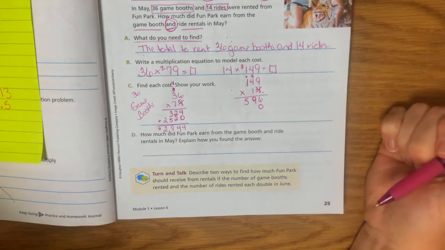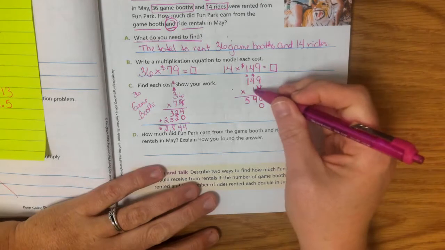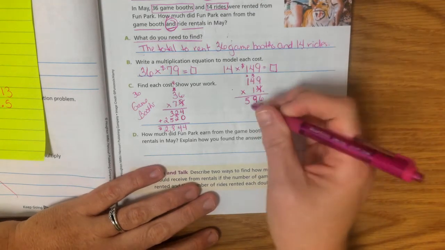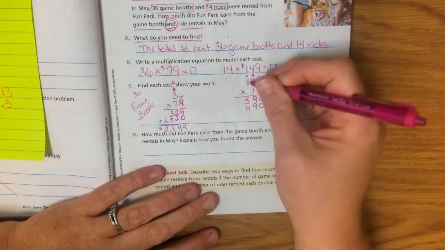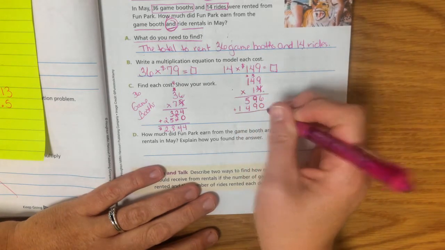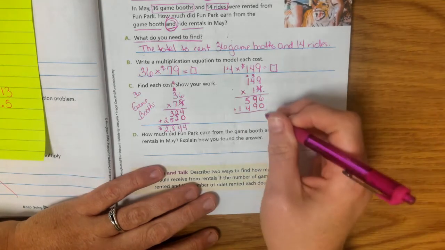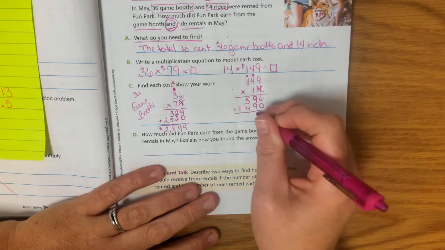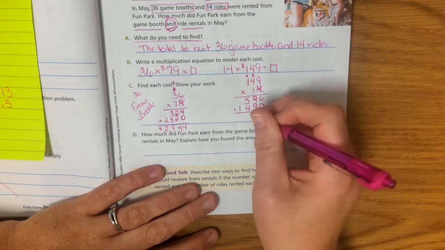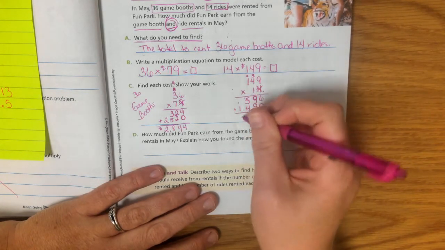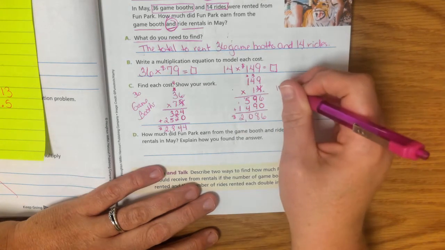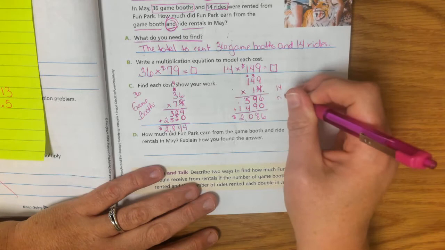Now I have to go to my tens. 9 times 1 is 9. 4 times 1 is 4, and 1 times 1 is 1. I'm going to add these up. 6 plus 0 is 6. 9 plus 9 is 18. Regroup my 1. 5 plus 4 is 9, plus 1 is 10. Regroup my 1. 1 plus 1 is 2. So this is for 14 rides.